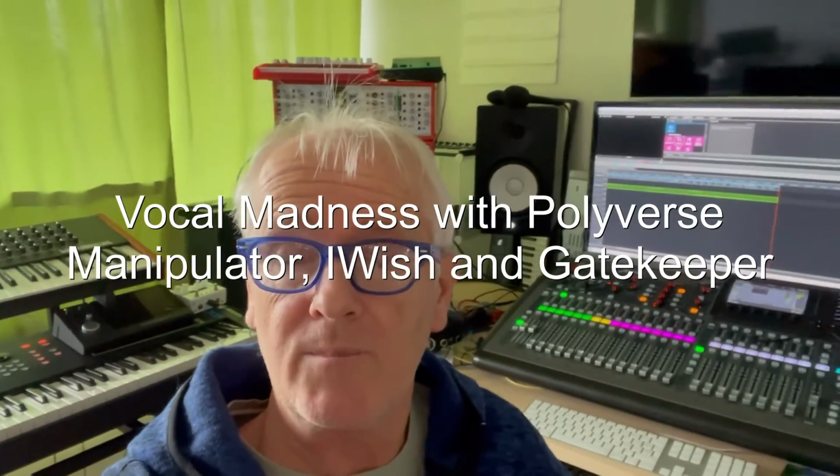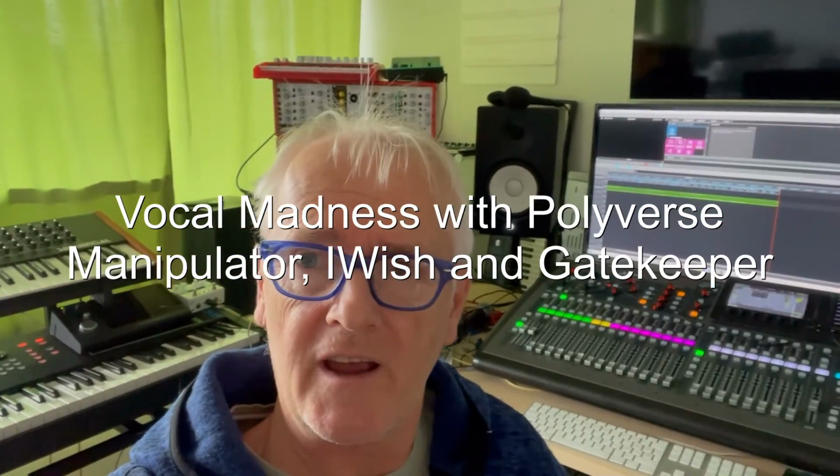Hi, I just bought Manipulator, Iwish and Gatekeeper by Polyverse, Infected Mushroom, and let's have a look at how it's working on, well, this is a PC, but it's also working on my M1 MacBook Air. So if you use Cubase 10.5, don't use 11 now. I think January, February 2021, everything will be ported. But under Rosetta it works, and here it's working perfectly.